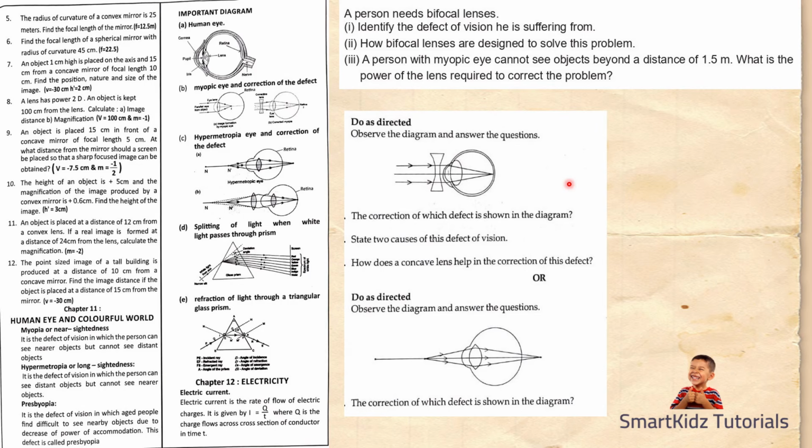So you should know in this case that the far point of the eye is increased, and how we correct it. So learn about myopia, learn about hypermetropia, farsightedness, and how we correct them. You should also know that we cannot read beyond 25 centimeters. Our normal near point is 25 centimeters and the far point is infinity. The near point at 25 centimeters is a length at which it should be comfortable for us to read properly.